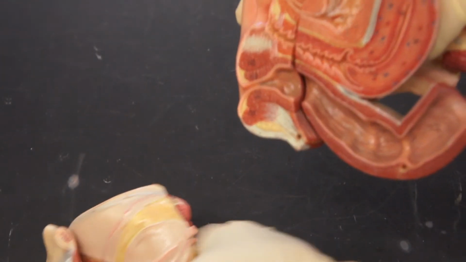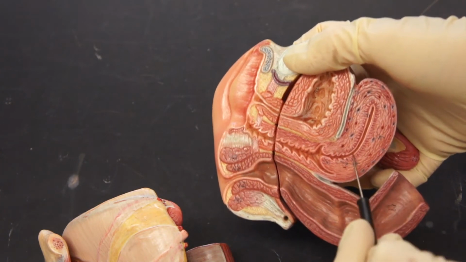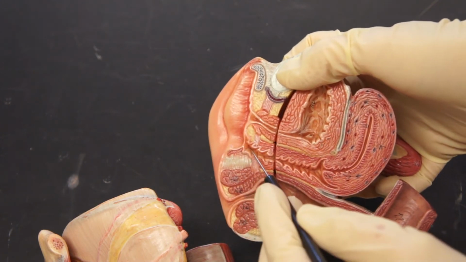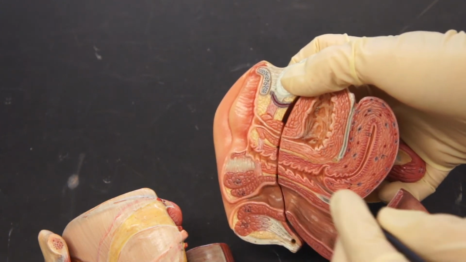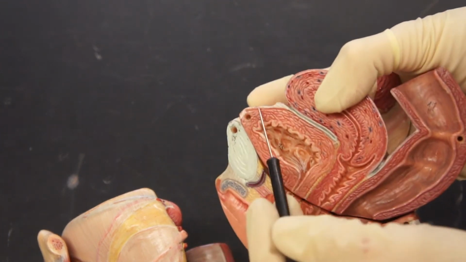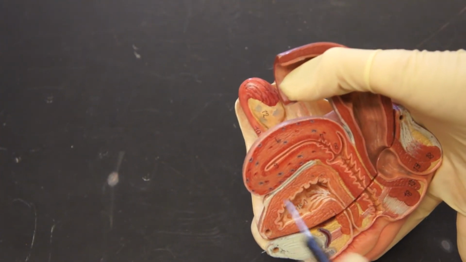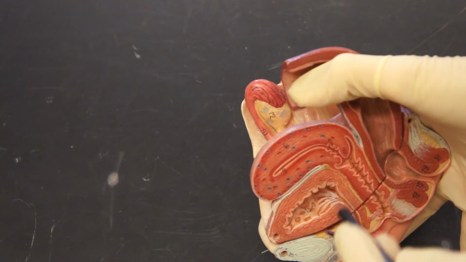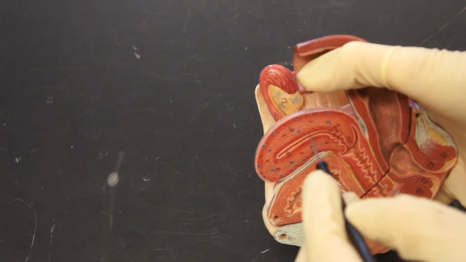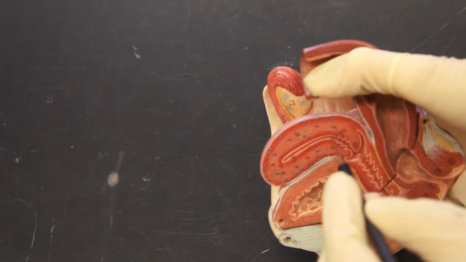Taking this apart, we can see the uterus and the cervix, and then we can see the vagina and the vaginal canal. And by the urinary bladder over here, we see the urethra. There are 3 layers of the uterus: the parametrium on the outside, the myometrium or the muscle layer, and the endometrium on the inside. And the space in here is the uterine cavity.